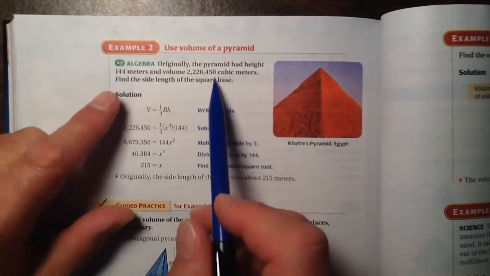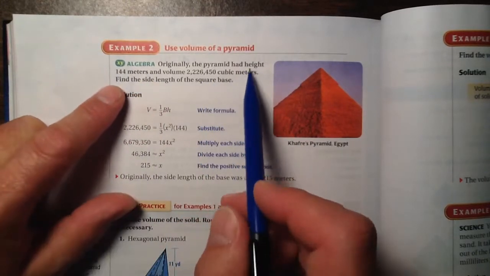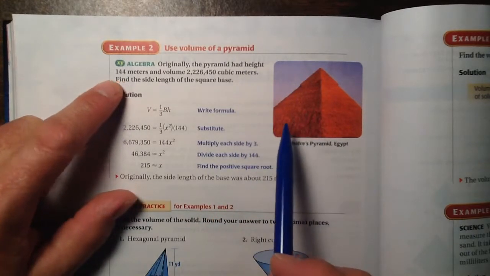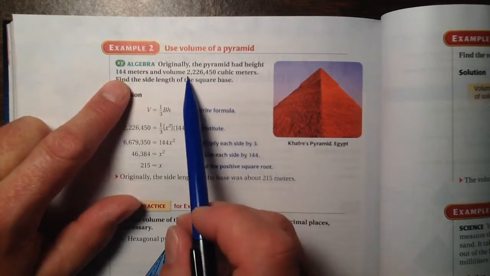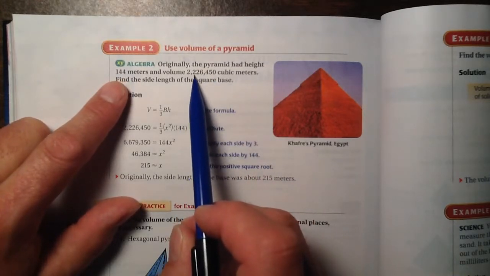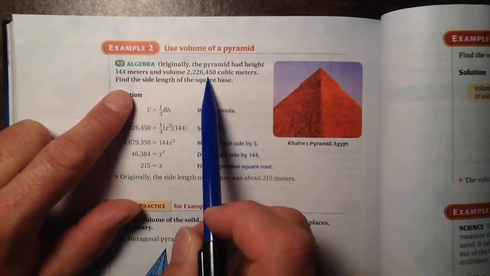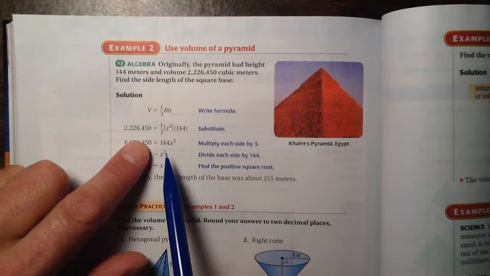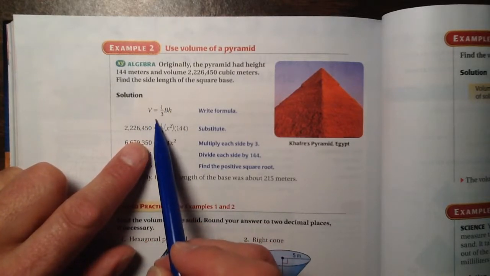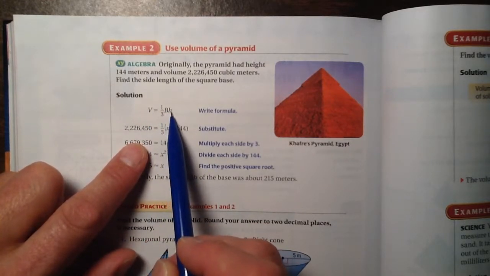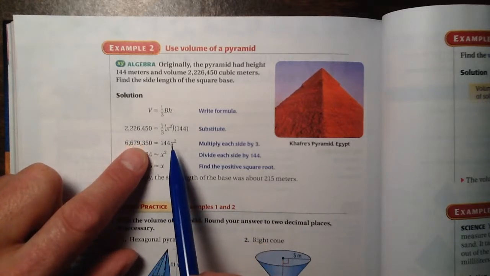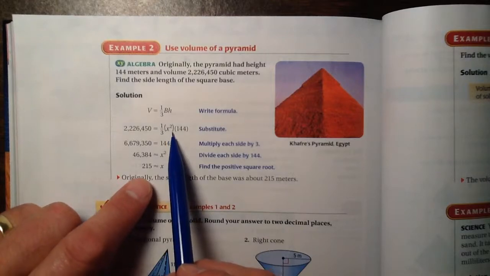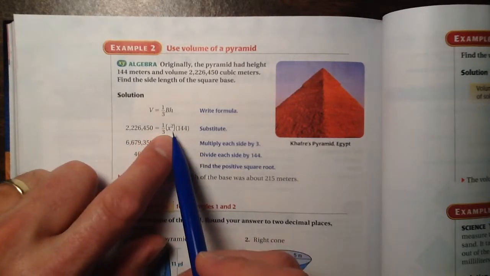But they have calculated somehow, or they're telling us, that the height of this particular pyramid is 144 meters, and the volume is 2,226,450 cubic meters. So if I had that information, knowing our formula, volume equals 1/3 area of the base times the height, I could calculate what the length of the side would originally have been.